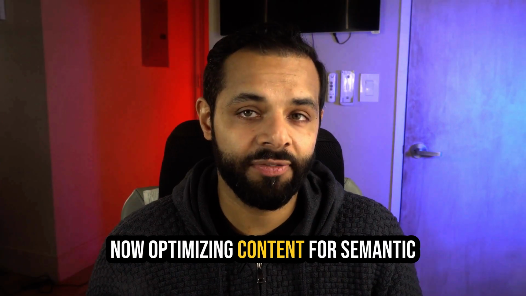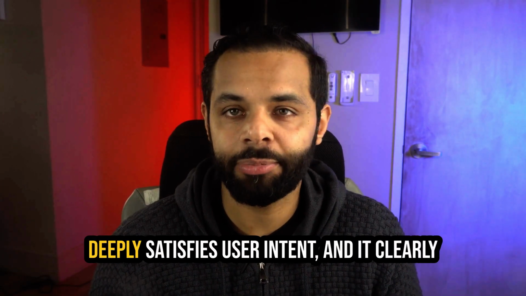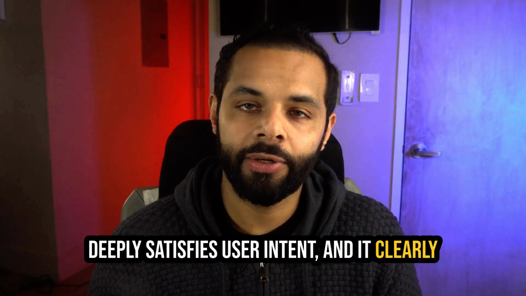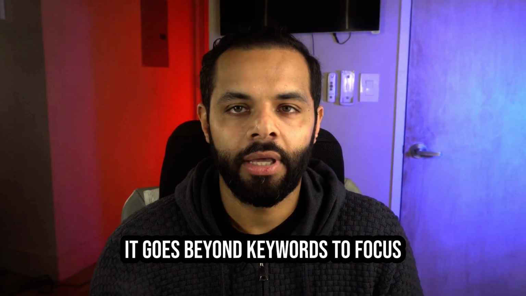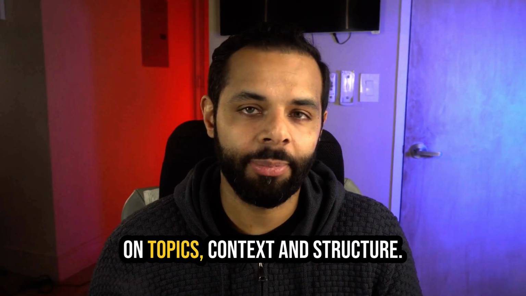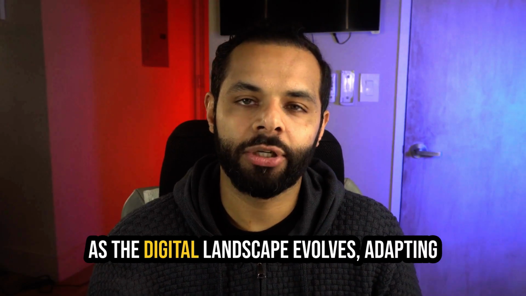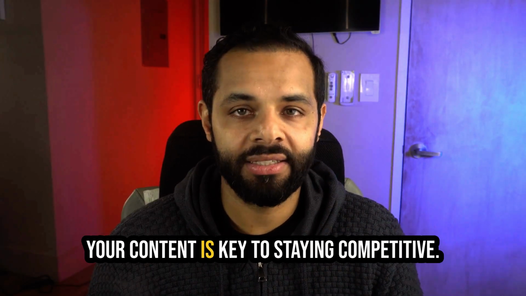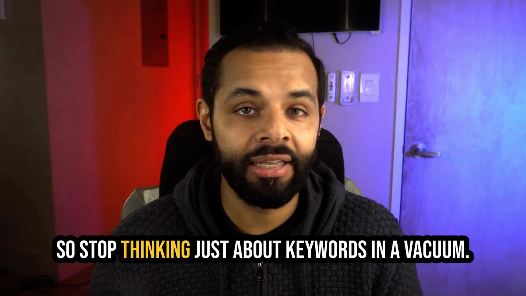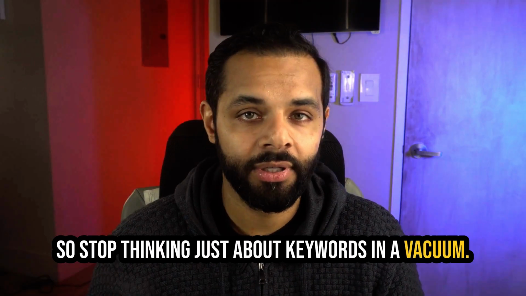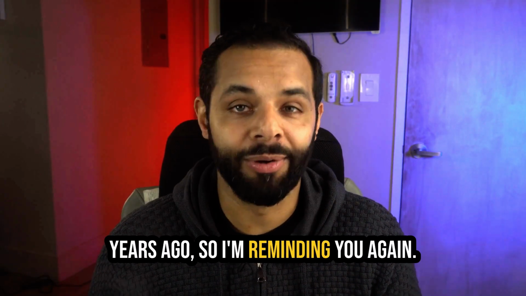Now, optimizing content for semantic search means creating content that deeply satisfies user intent and clearly signals its relevance to search engines. It goes beyond keywords to focus on topics, context, and structure. Think quality, depth, and clarity. As the digital landscape evolves, adapting your content is key to staying competitive. So stop thinking just about keywords in a vacuum. You should have stopped doing that 10 years ago, so I'm reminding you again.